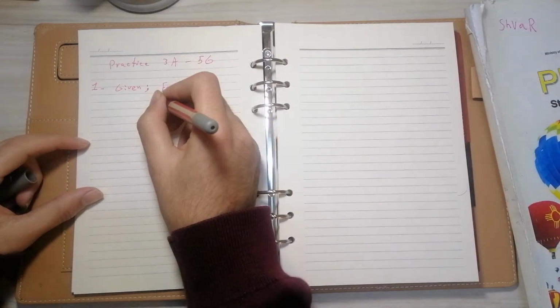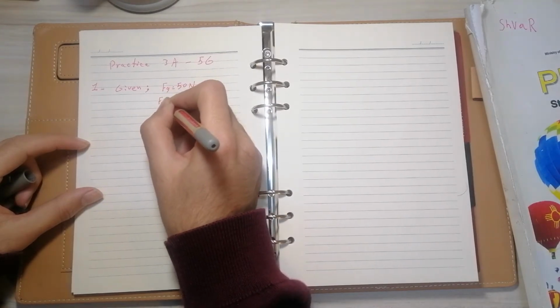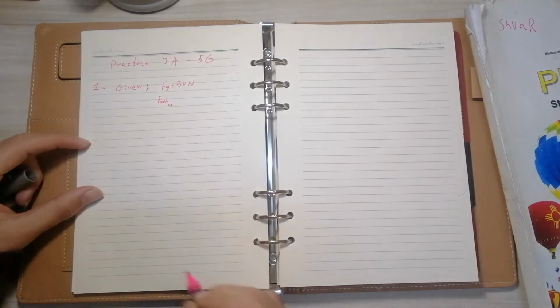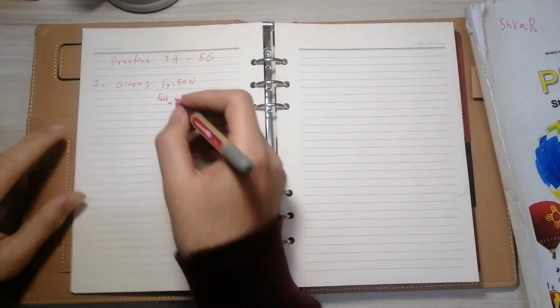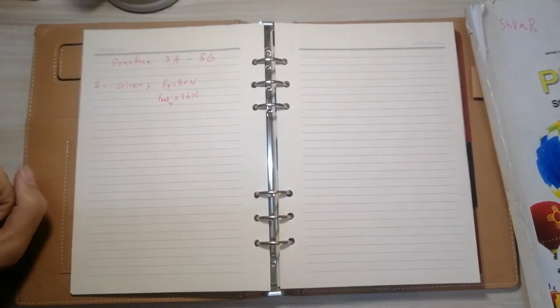So that means this is not Fg, not real weight, this is apparent weight, which I call F net. And because it's in water, I'll just call it F net W, all right? This W means the apparent weight in water. And this equals 36 Newtons, all right?